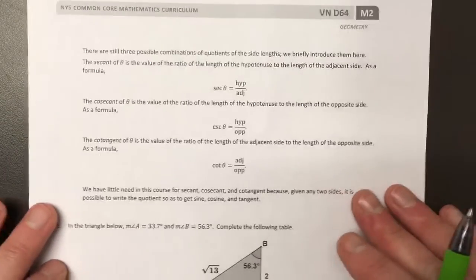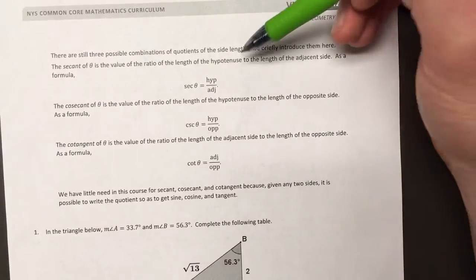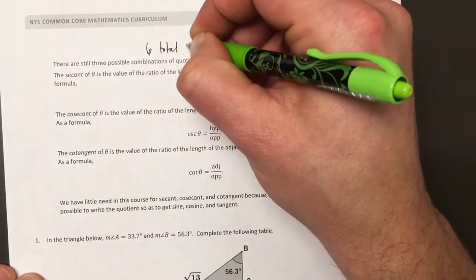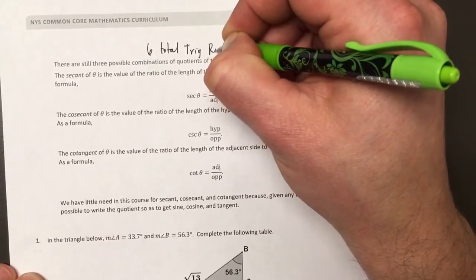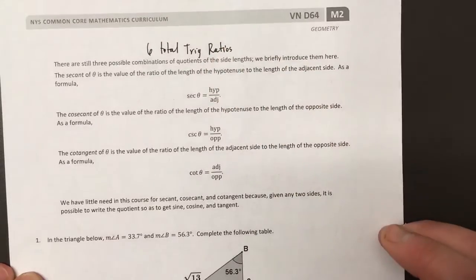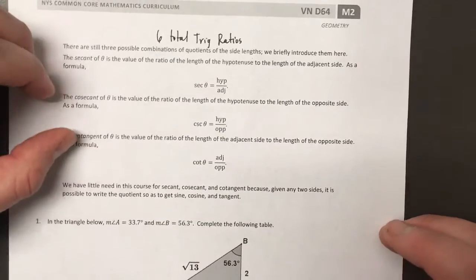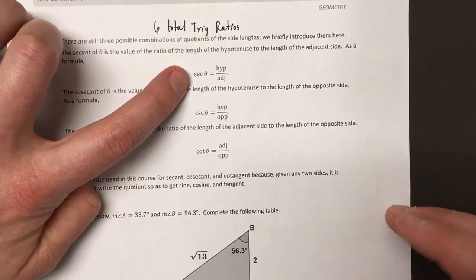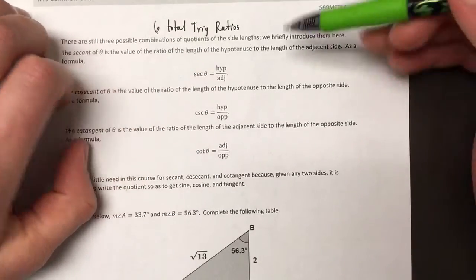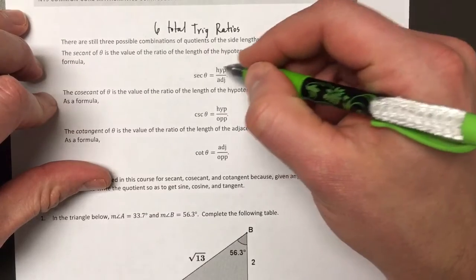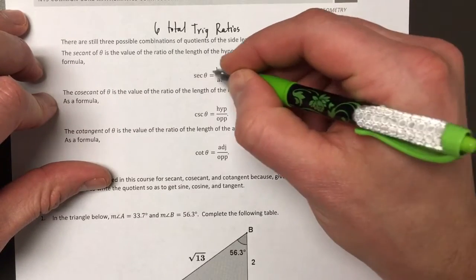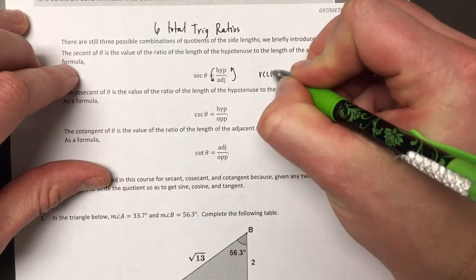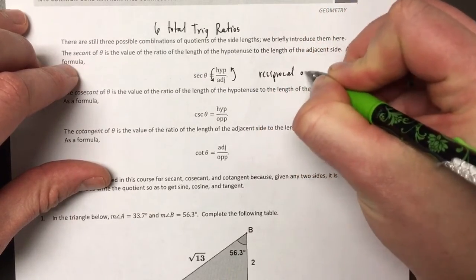Moving on, there are actually more trigonometric ratios. There are 6 total trig ratios. We start looking at them with much more depth as we feel more and more confident, but they switch. So secant is the adjacent over the hypotenuse, which is the reciprocal of cosine.